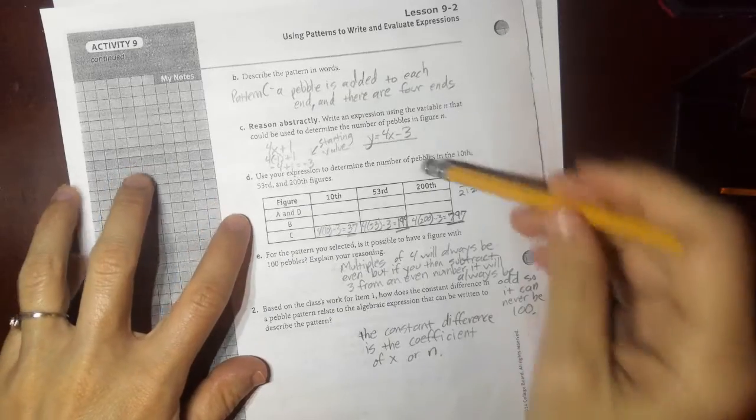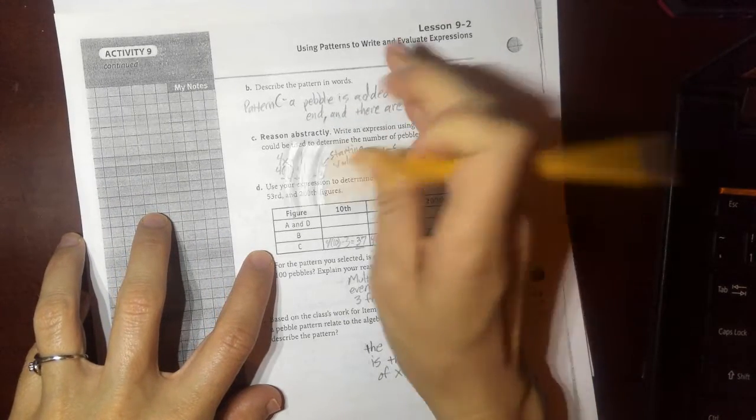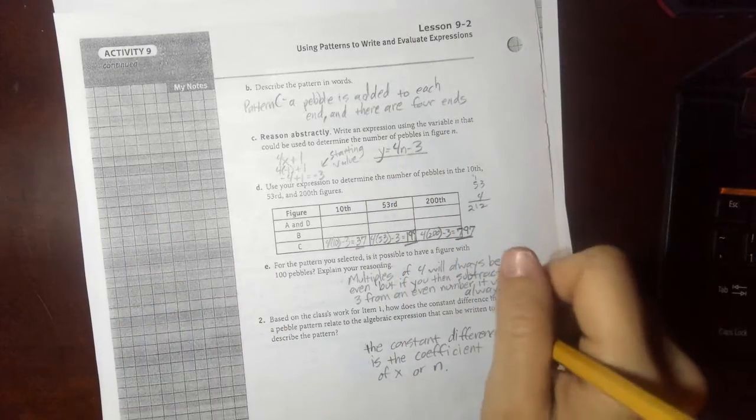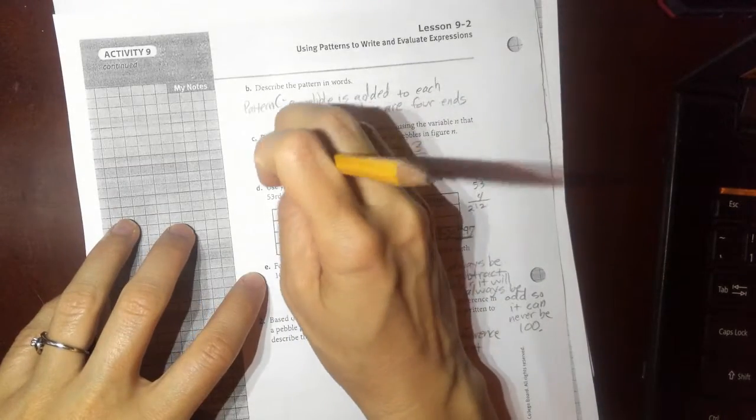Actually, we should probably change this up here to not x but n. So they said they wanted it to be an n. Okay, sorry, it's blurry. Let me try to fix that.